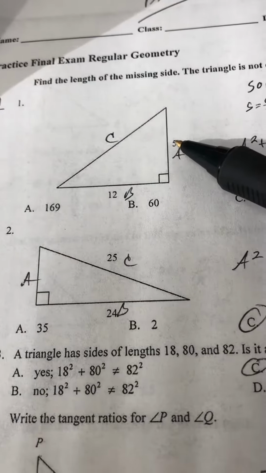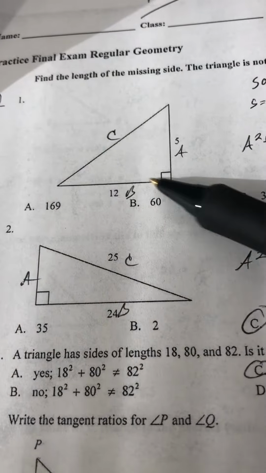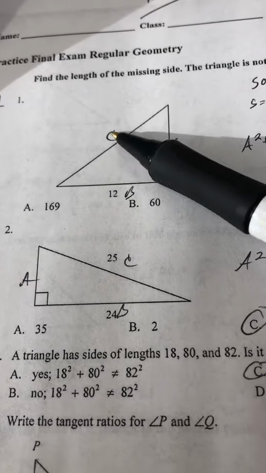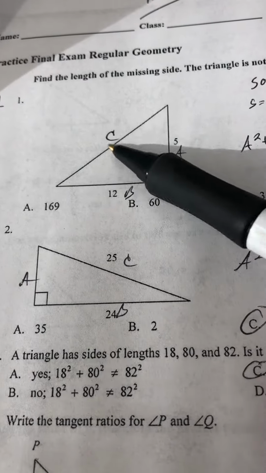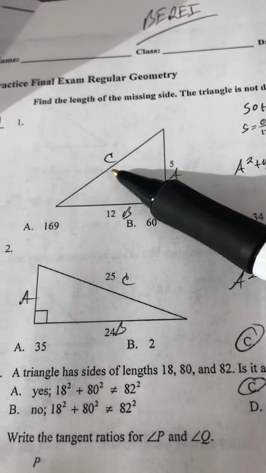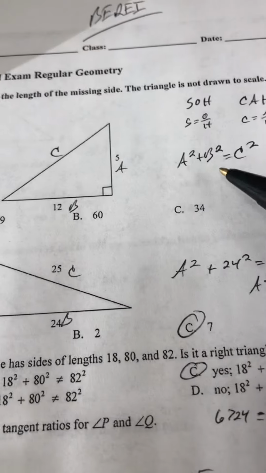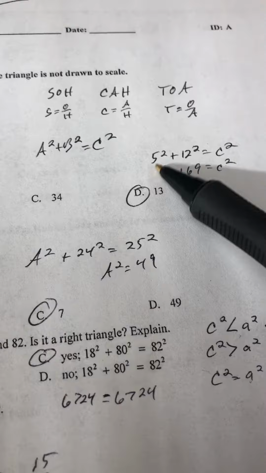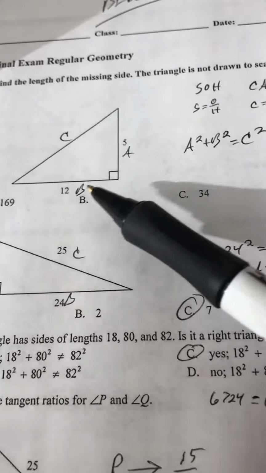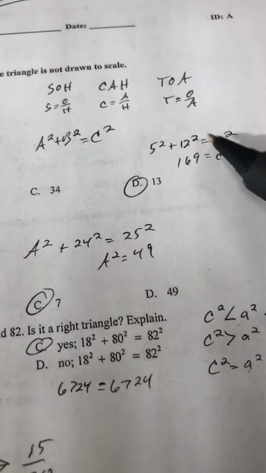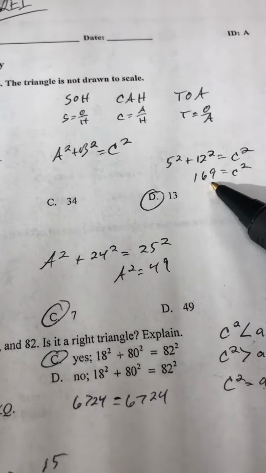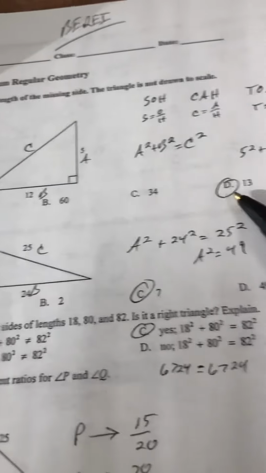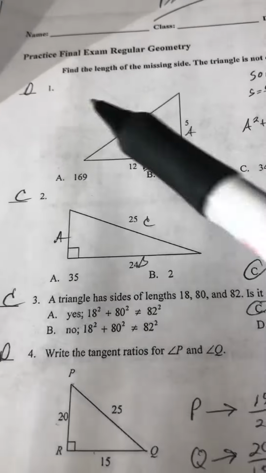We have the shorter side coming off of a 90-degree angle being A, the longer side being B, and the hypotenuse, which is the side directly across from the 90-degree angle, being C. All right, so we know A, we know B, we need to know C. So we just square 5, square 12, this is where I'm getting those numbers, equals C squared. So the square root of 169 would be 13. So your first answer is going to be D, 13.